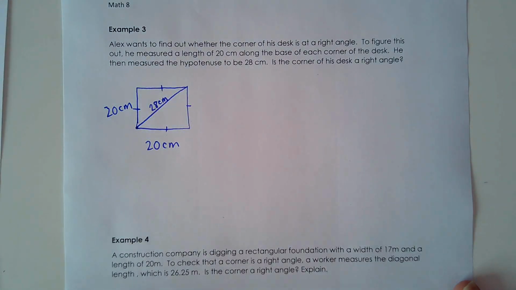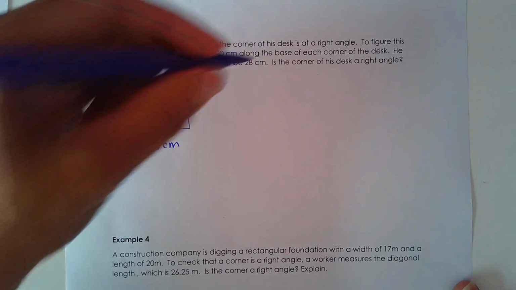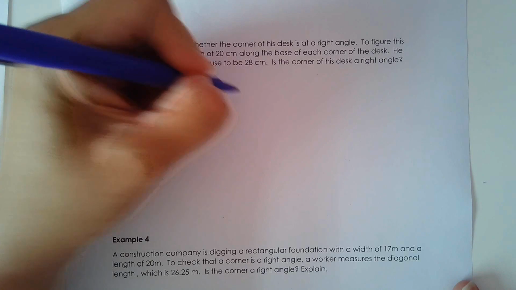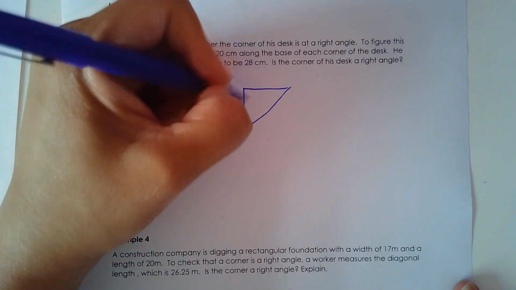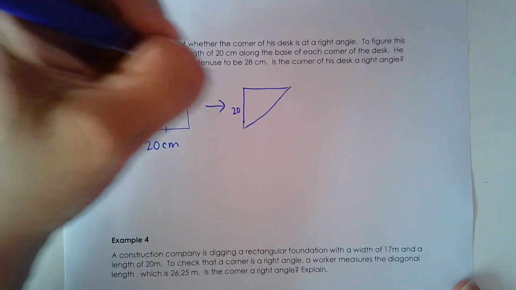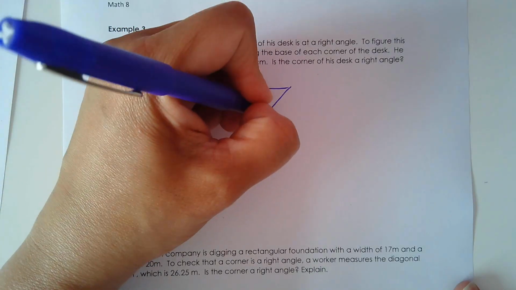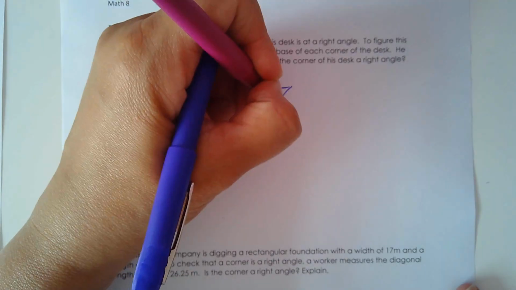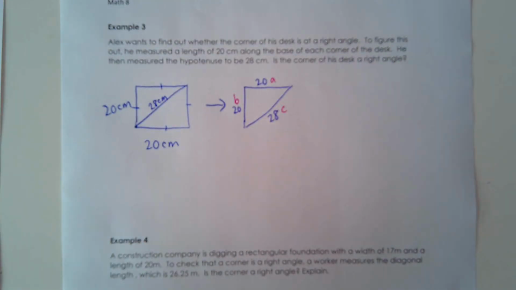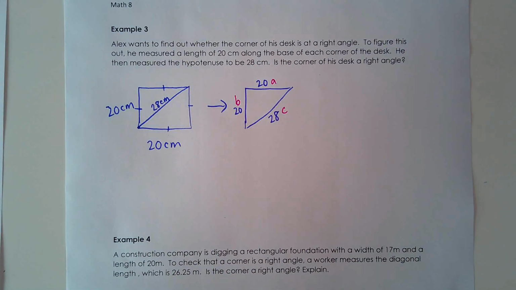So what we're going to do is plug these values into the Pythagorean formula. Actually, I'll draw a schematic first. So we have 20, 20, I'm just drawing the top part here, and 28, and I'll call this A, B, and C. And I'm going to plug in these numbers to see if they work inside the Pythagorean formula.